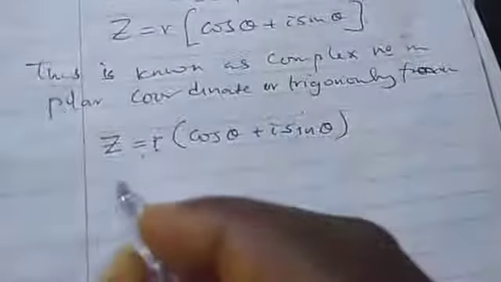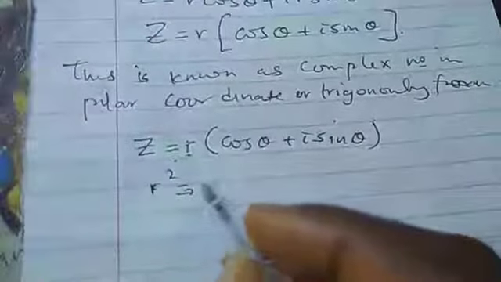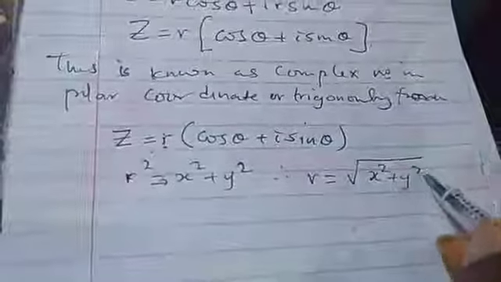Now we are coming there. We can get our r from this place using Pythagoras theorem. If you make use of Pythagoras theorem, you are going to have r squared equal to x squared plus y squared. Making r the subject of the formula, r will be the square root of x squared plus y squared. So this is our r. The next thing is, what's our theta?